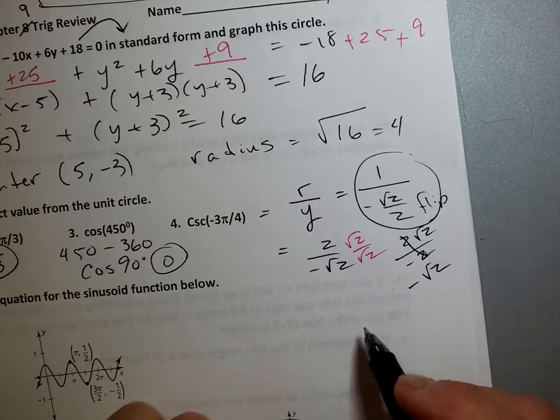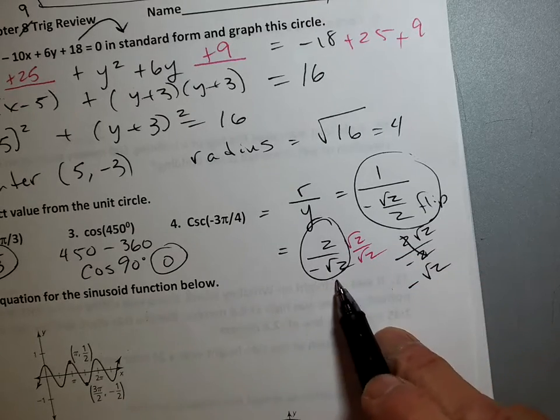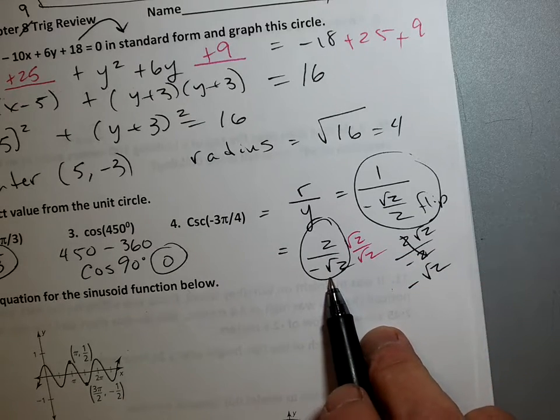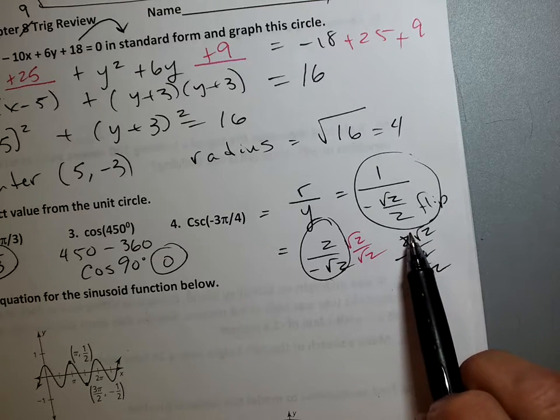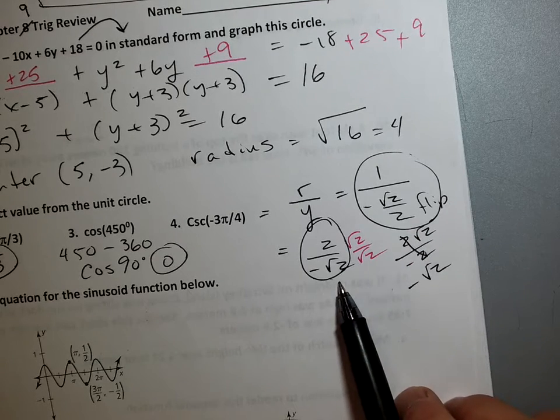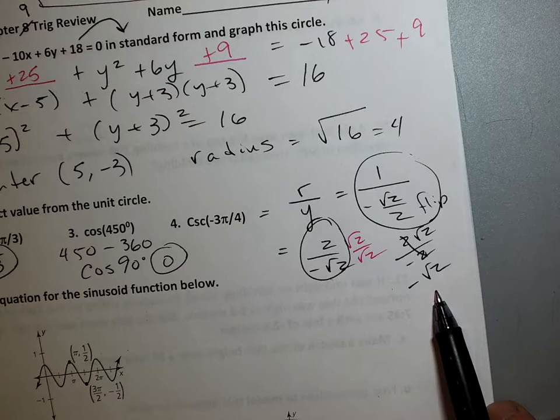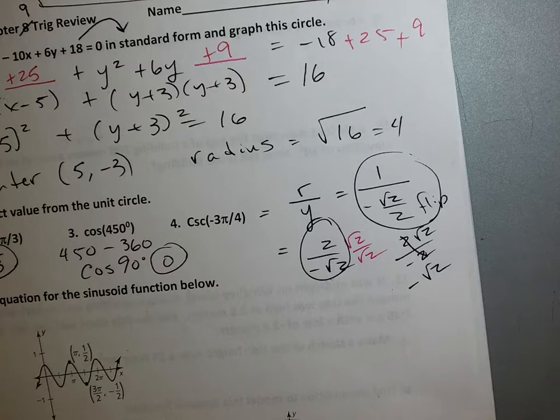Now, if you gave me this answer, I would not mark it wrong, okay? I don't really want that. I might take a half off for that answer. But if you give me this answer, I would take it, okay? I like this answer better. Okay? All right.